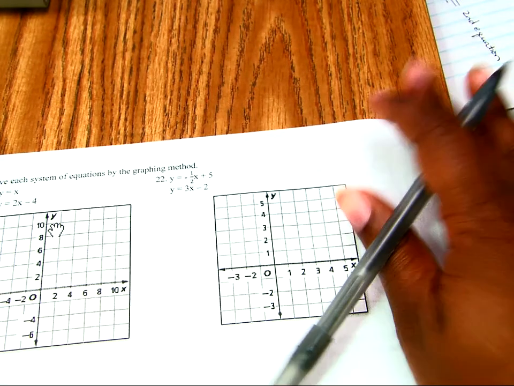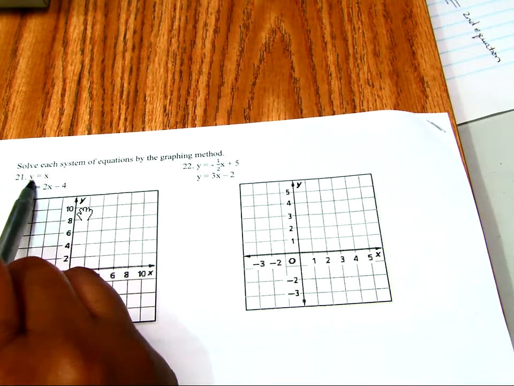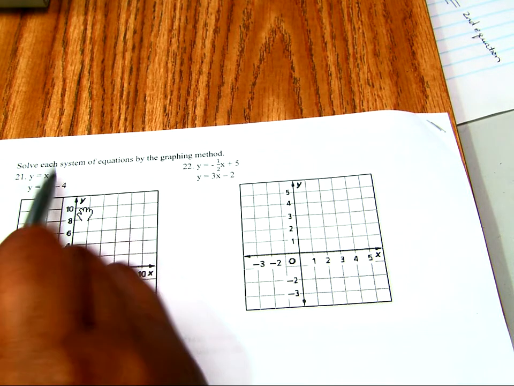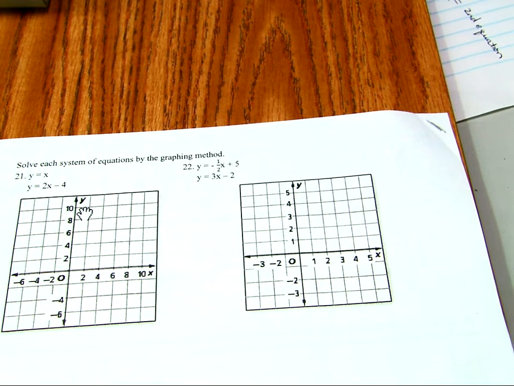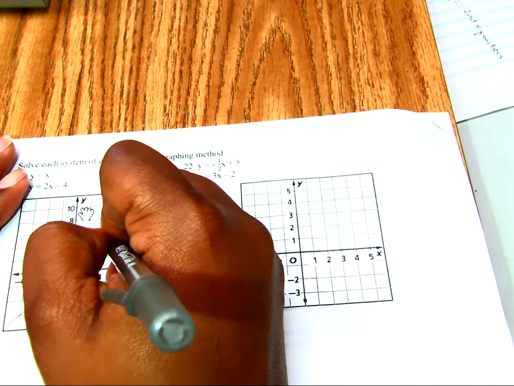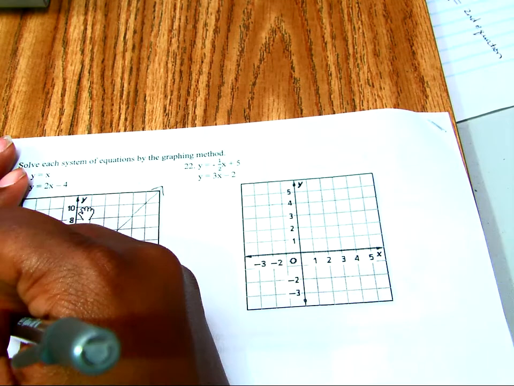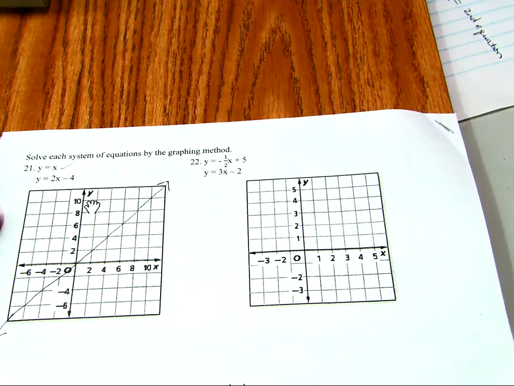almost finished, people. Solve each system of equation by the graphing method. So you're just actually going to graph. Right here, y equals x. So if y is 1, x is 1. Y is 2, x is 2. Y is 3, x is 3. Okay, so this is going to be a consistent line. Let's go. So it should go straight through the origin, all the way across. All right, that's that line. Let's graph. So I graphed that one. Bam. This one is already in slope-intercept form for us.